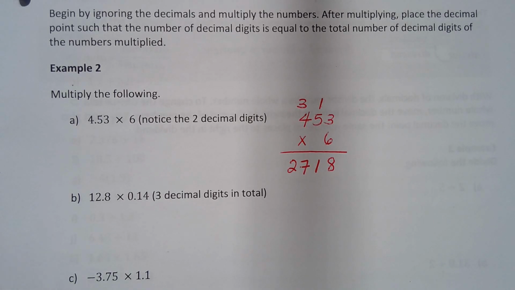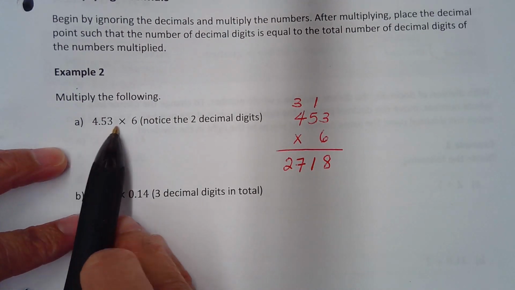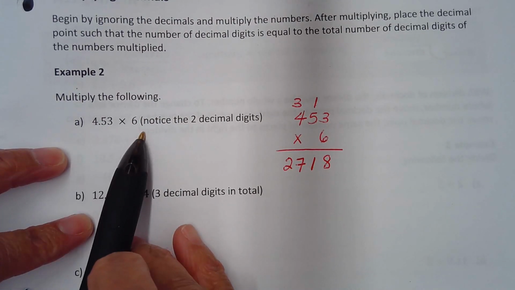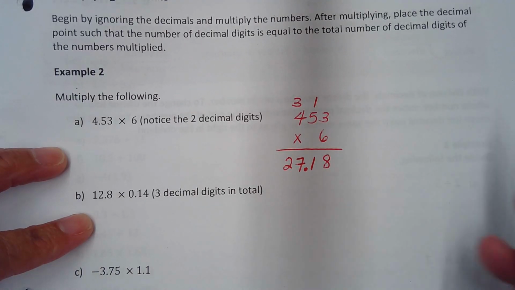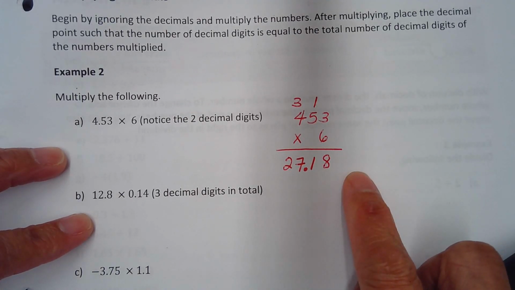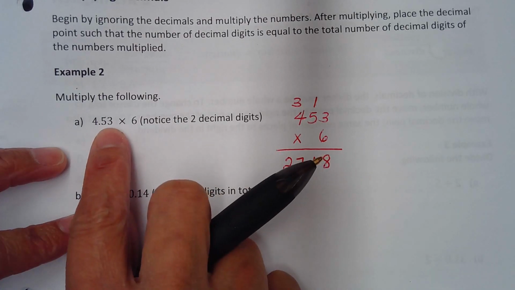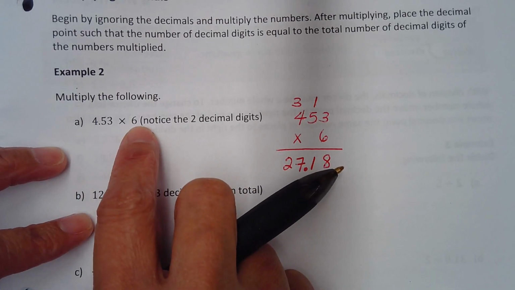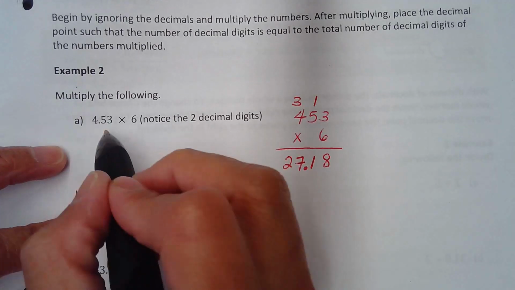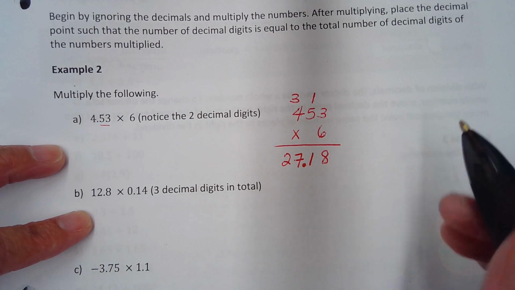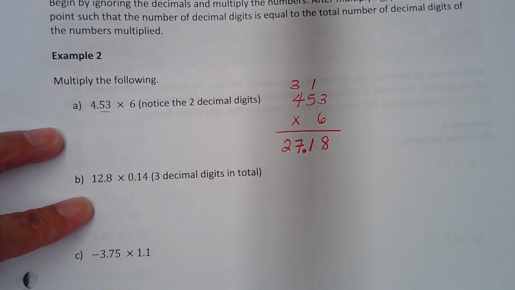Now, what happens with the decimal when we have the decimal? Notice that you have 2 decimal places in here. So your answer will also have 2 decimal places. This one has nothing. So your answer would be, you put 2 decimal places where your answer would be.